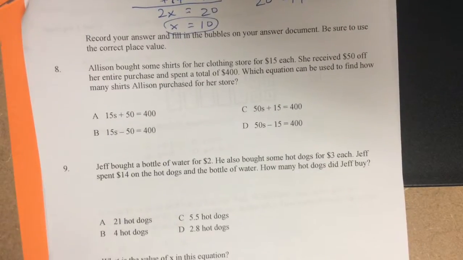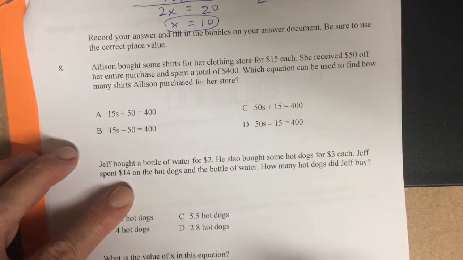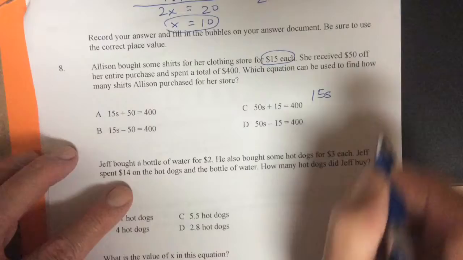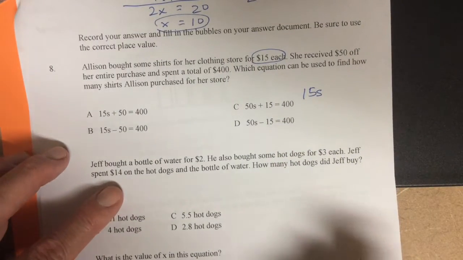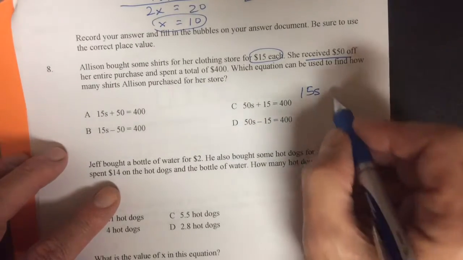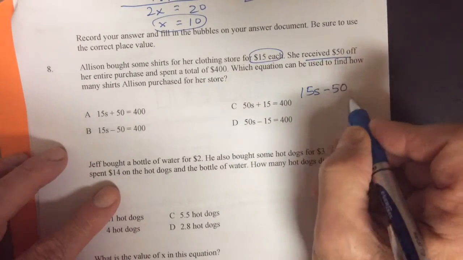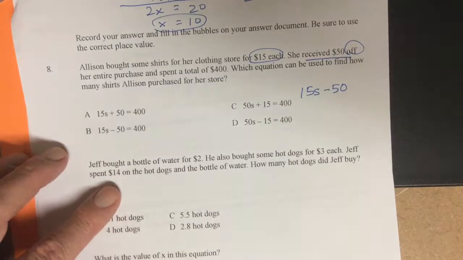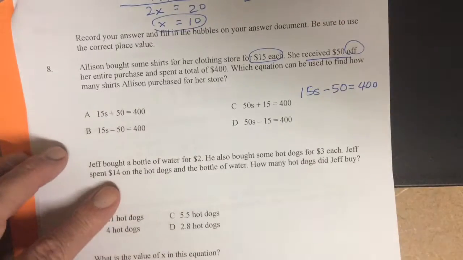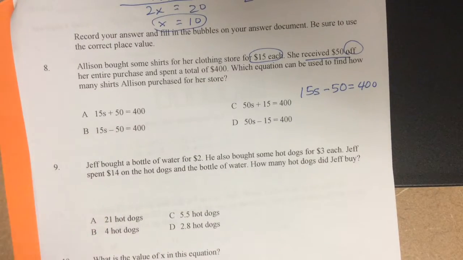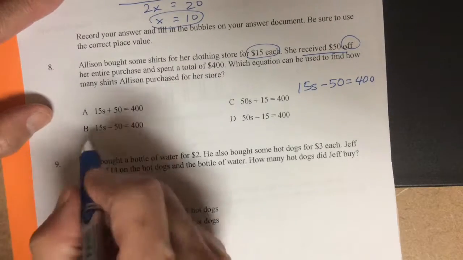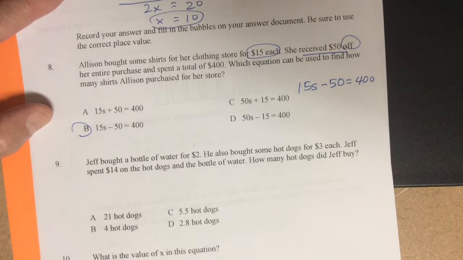Number 8, Allison bought some shirts for a clothing store for $15 each. That would be $15 per shirt, 15S or 15X. And then she received $50 off her purchase. So it's going to be a $50 discount. Keyword there being off. The total was $400. That's a sneaky one, but the $50 was off her purchase price. So the correct answer was B.